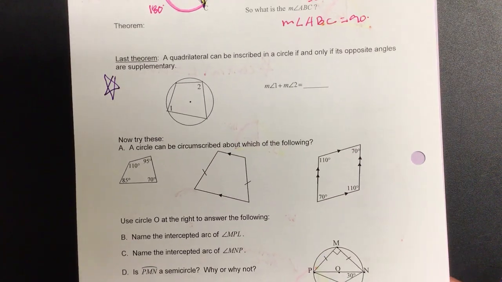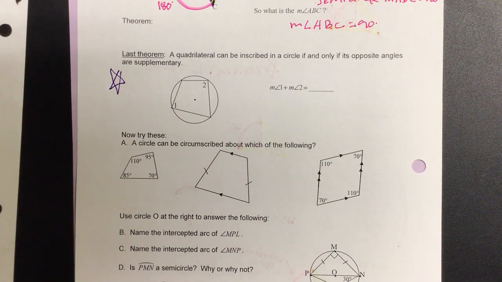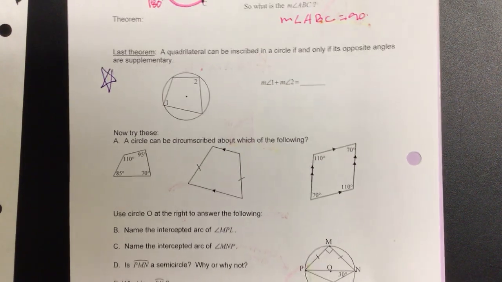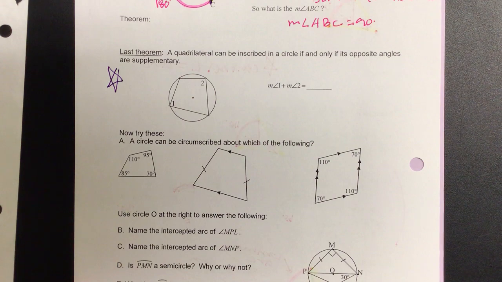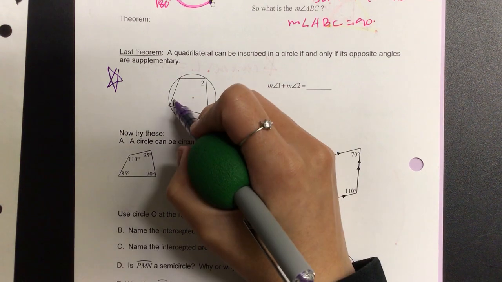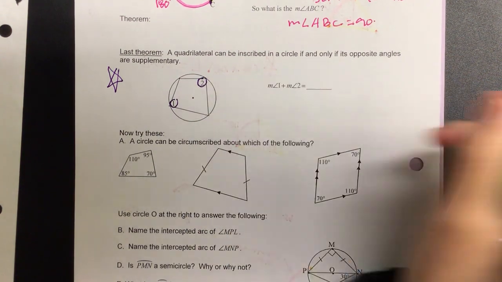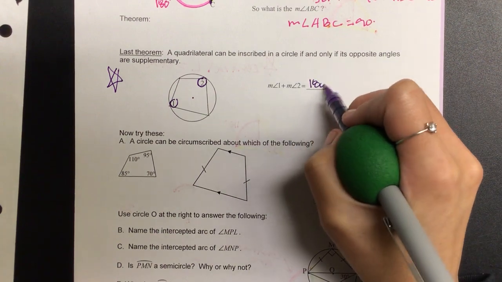Maddie, let's read the theorem. A quadrilateral can be inscribed in a circle if and only if its opposite angles are supplementary. So opposite angles are supplementary. Would you agree angle 1 and angle 2 are opposite of each other? So that's going to be 180.